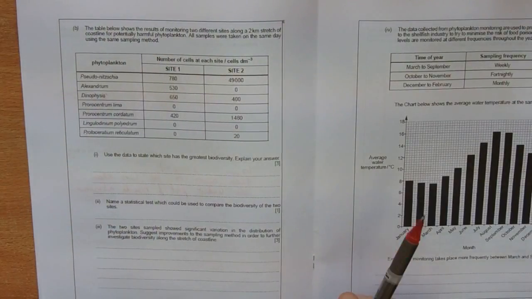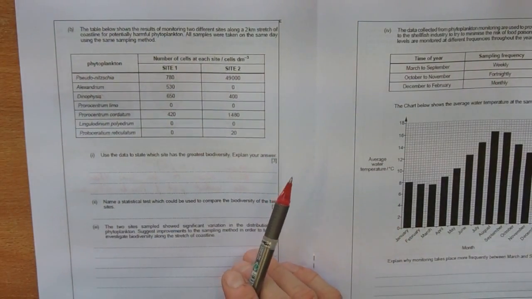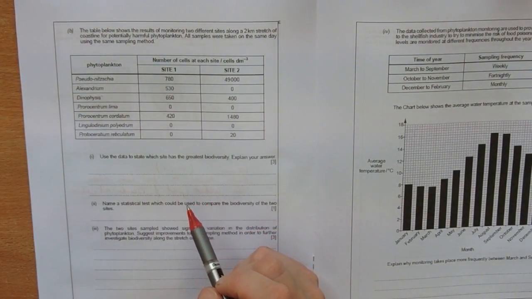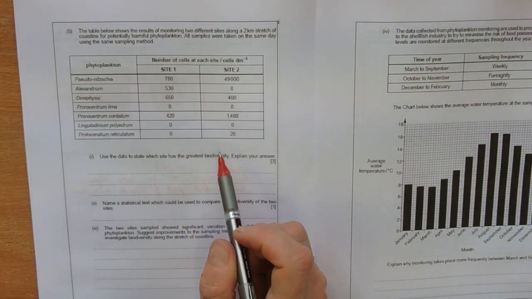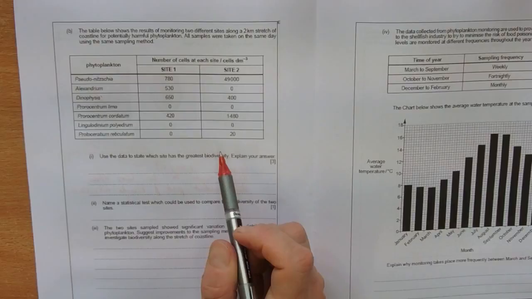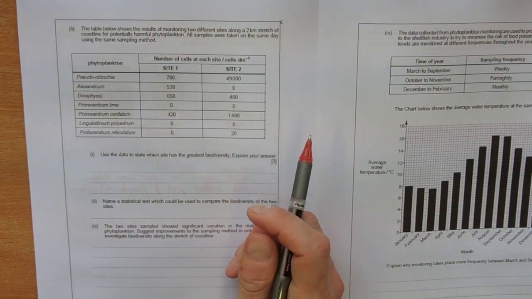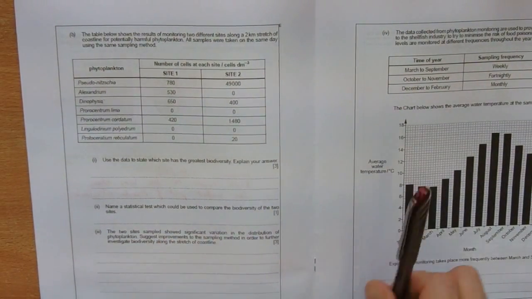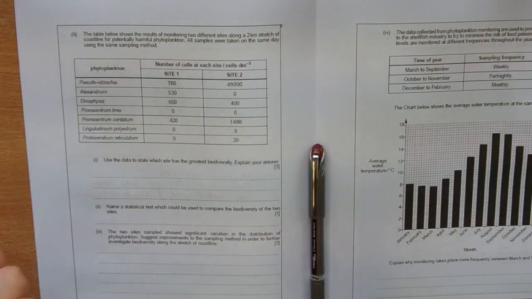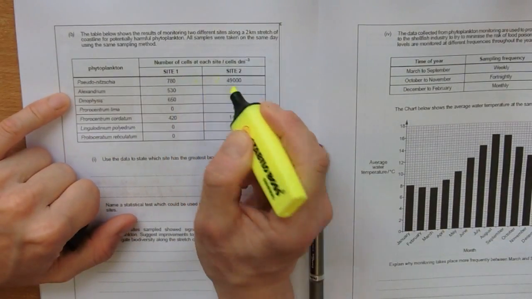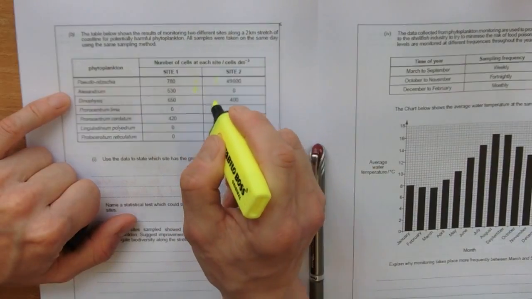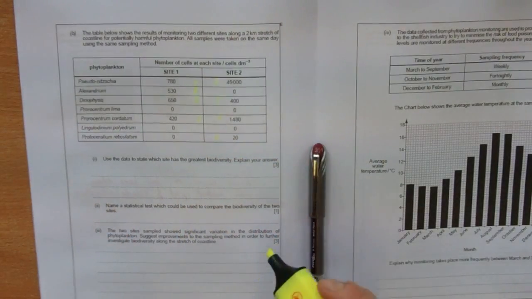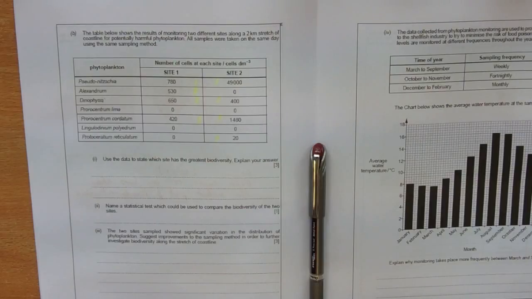Here's some data. Use a data state which has got the greatest biodiversity. So think about the definition for biodiversity. It's how many species there are present. That's the species richness, and then how many individuals of each species there are there. So how many species have we got present? They've both got that one, yeah, you're trying to just ignore the zeros there. Oh, so they've both got 4. So species richness is the same.